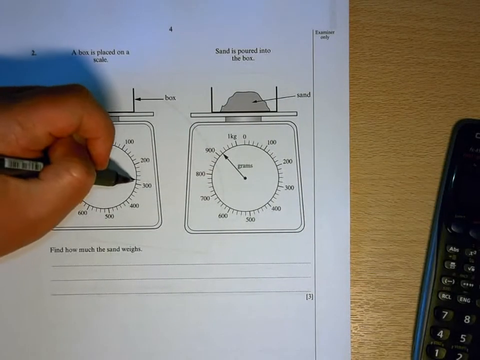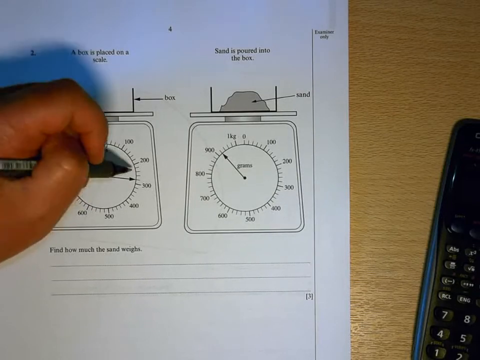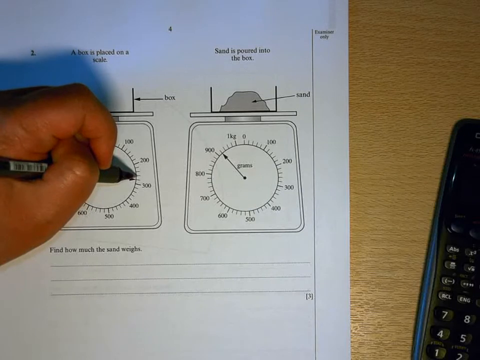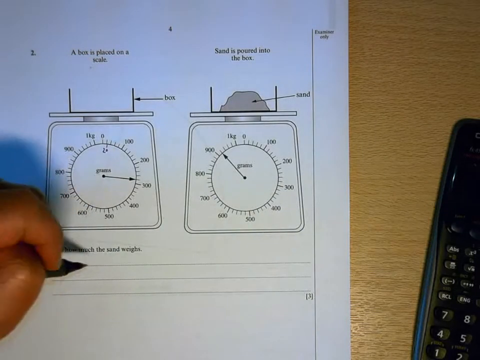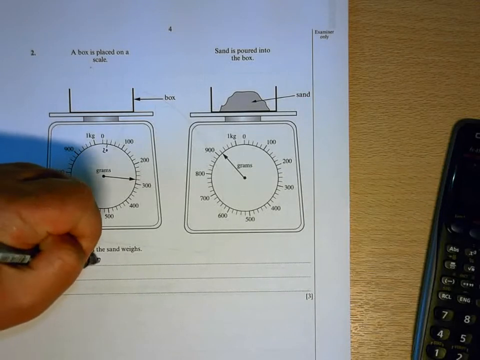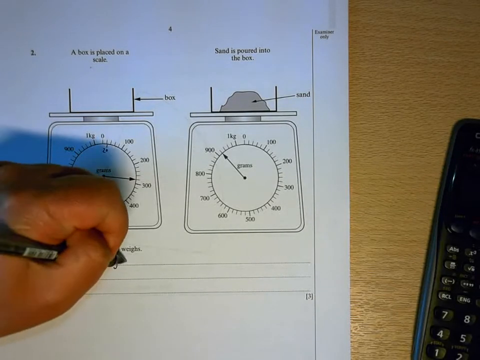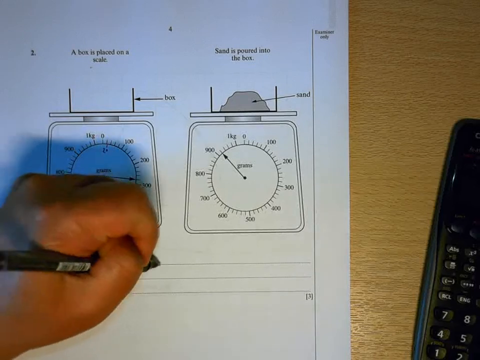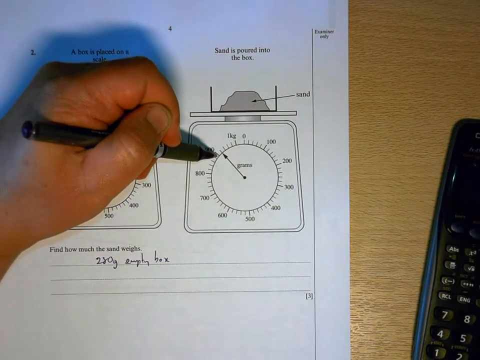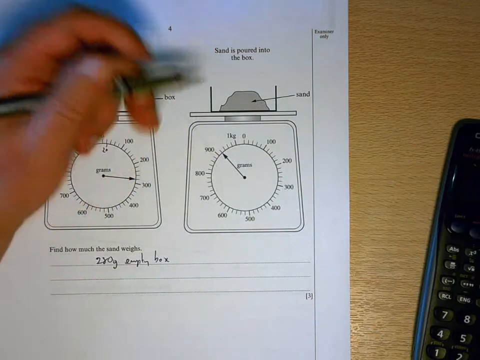So our scale reading is here, so that's going to be 200, 220, 240, 260, 280 grams empty. So 280 grams empty box. When the sand is in it, it's going to be 920 grams.